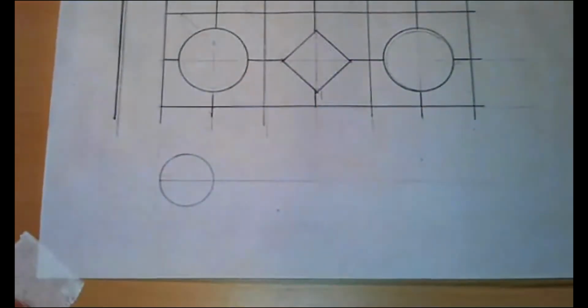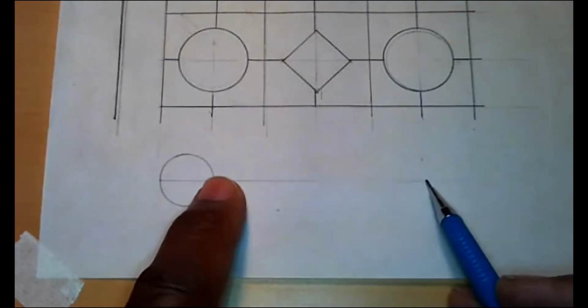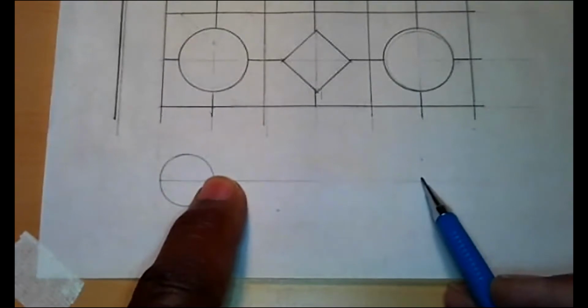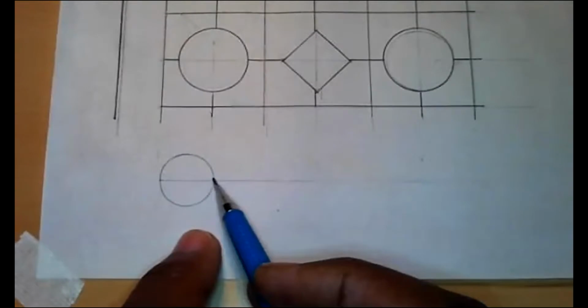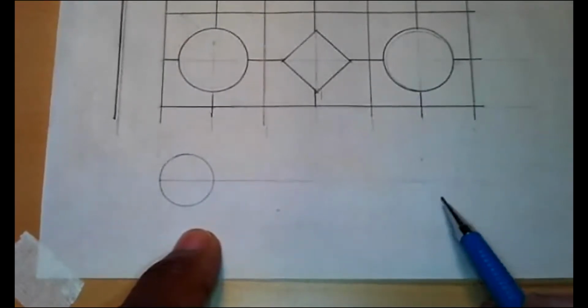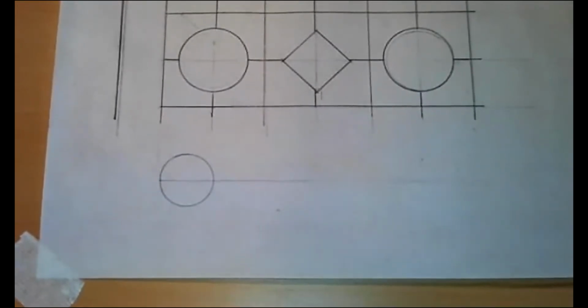That's how we're going to lay out the main title. I wouldn't worry about the length of this line here, because after we lay out the guidelines for the text, that's going to determine how long this line should be. So I'm going to let you go ahead and lay out that main title for me, the construction lines.